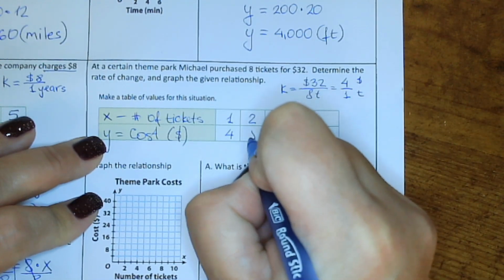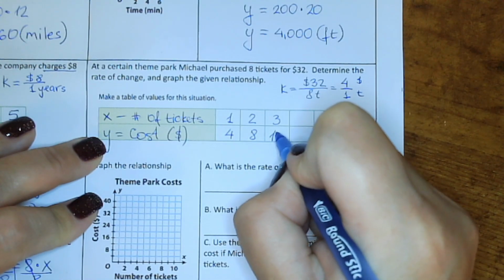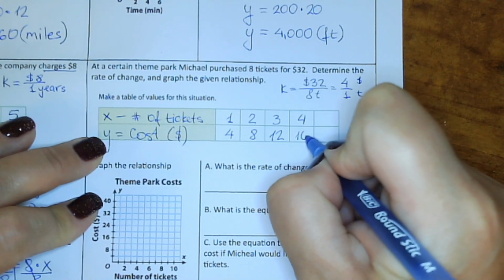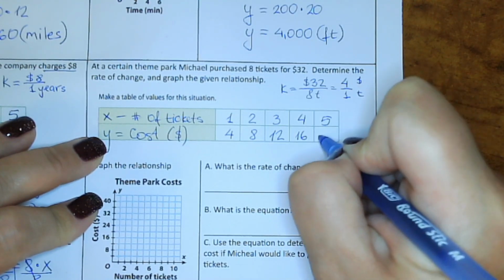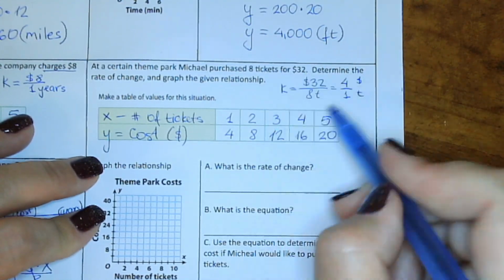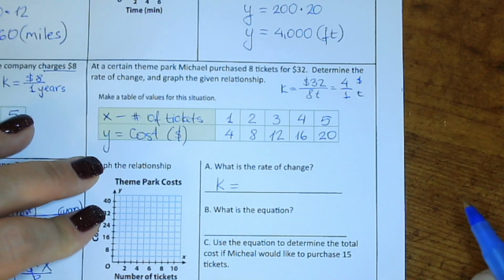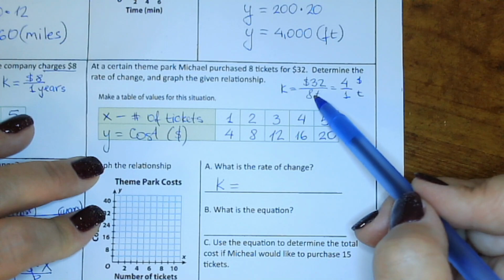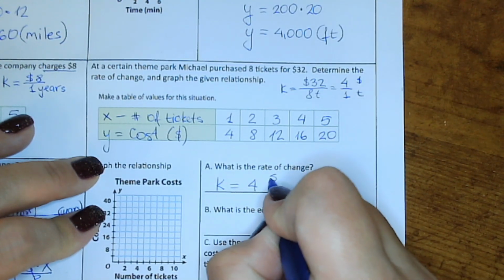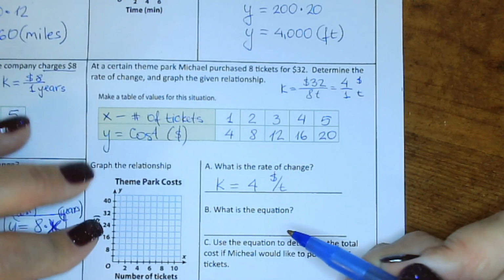Well, 2 tickets will be $8, and 3 tickets will be 12. We're multiplying the number of tickets times the price, for 16 and 20. That rate of change we calculated right here, but we'll write one more time, is 32 divided by 8, which is 4 over 1, which is $4 per ticket. That is the representation of our rate of change.